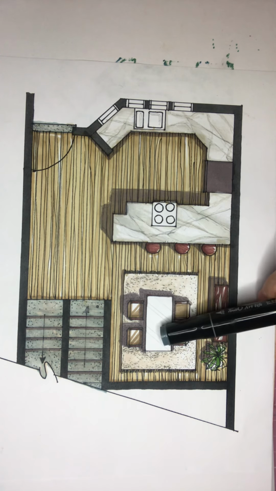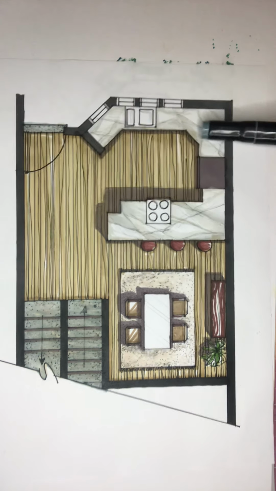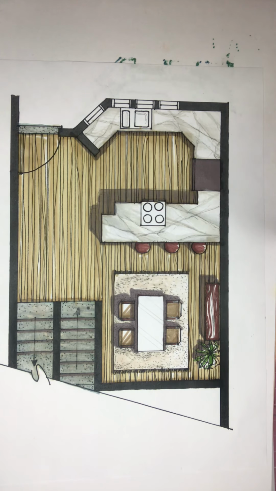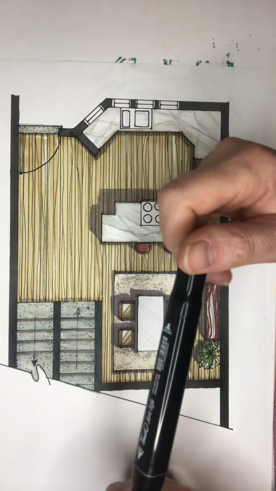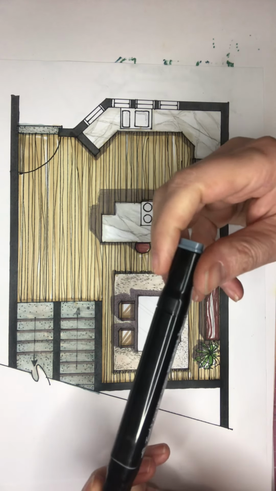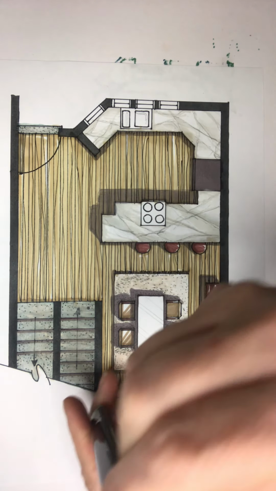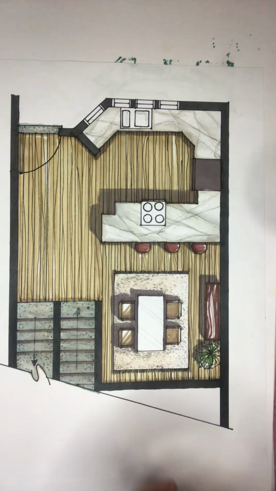I was going to render in this table the same marble as the countertops, but I've changed my mind because there's no real learning in that. So I'm going to render it in glass. Now I'm going to take my grey marker. It's a blue-grey marker just to represent the colour of the glass.